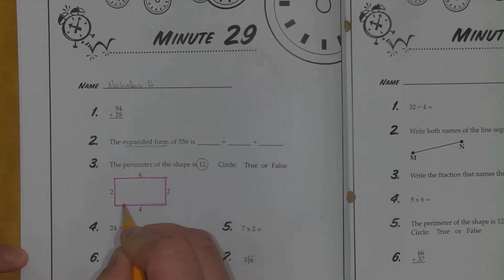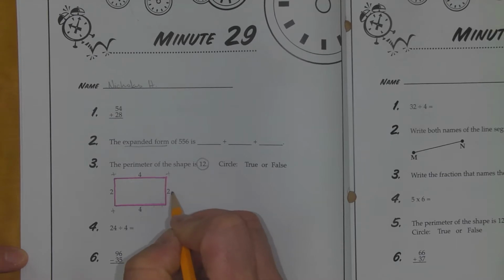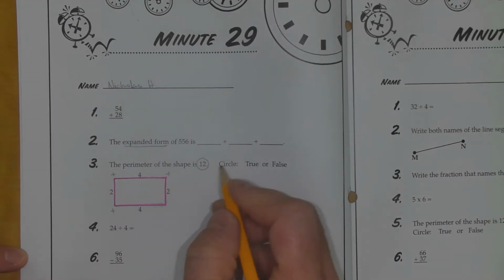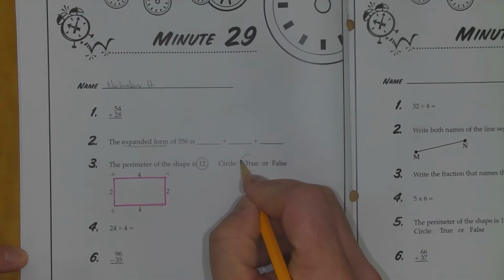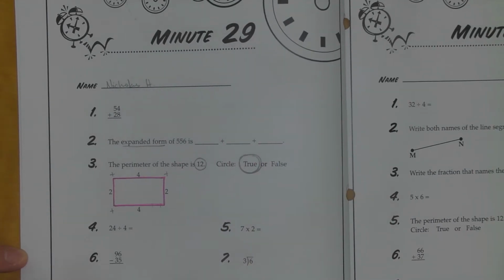So 4 plus 2 is 6, plus 4 more. I just put little plus signs there. Plus 4 more is 10, plus 2 more is 12. So the perimeter of this rectangle is 12. So this would be true. That's a quick little mini lesson on perimeter.